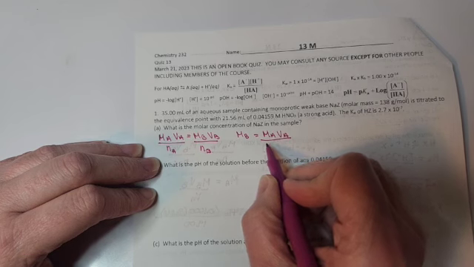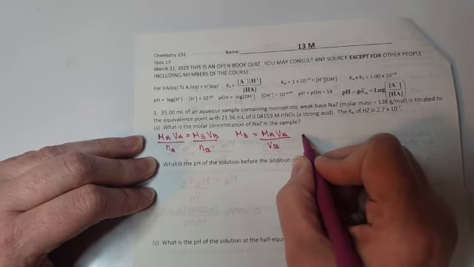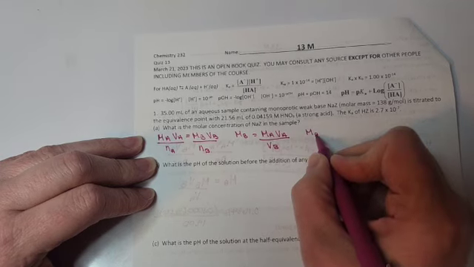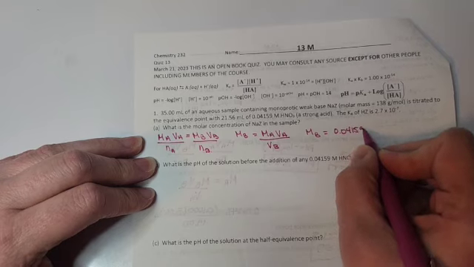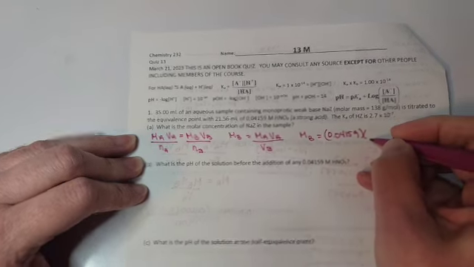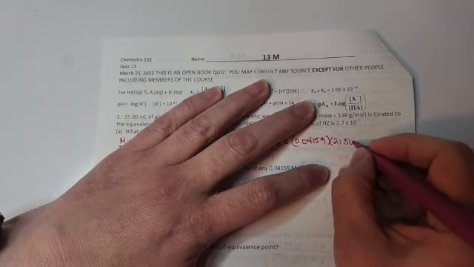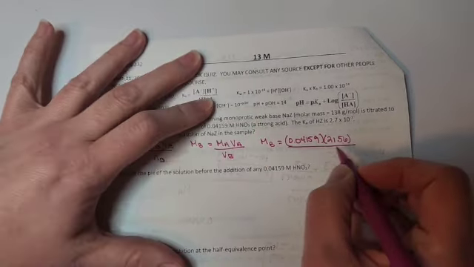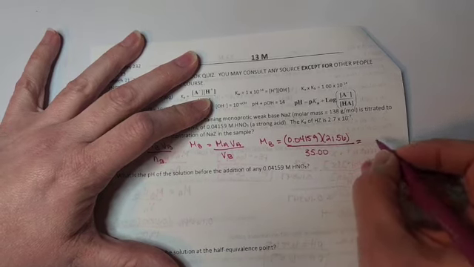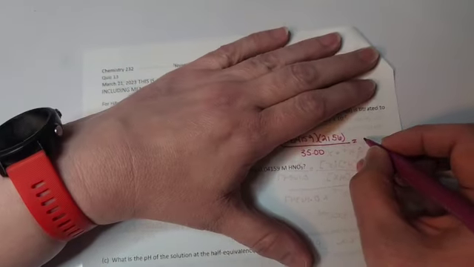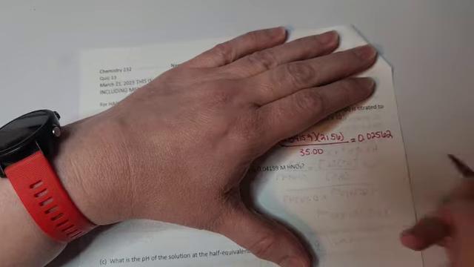And then let's plug in some numbers. We put that into the calculator, and we get a molarity of 0.02562.